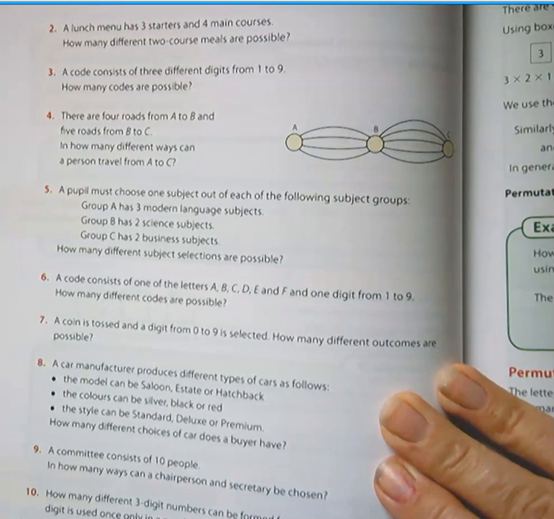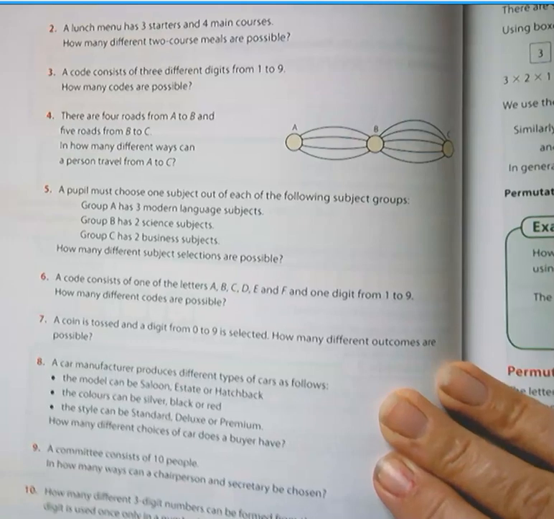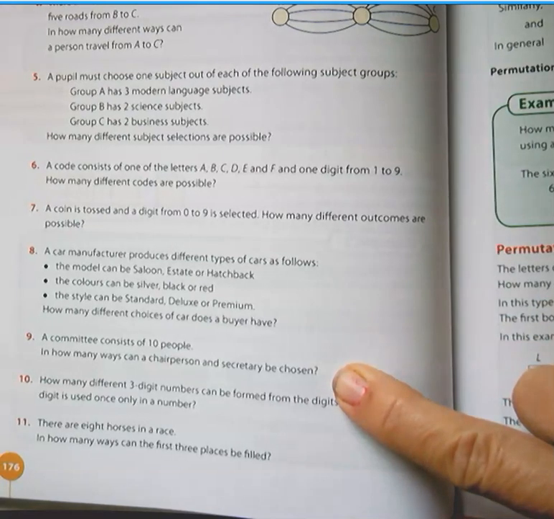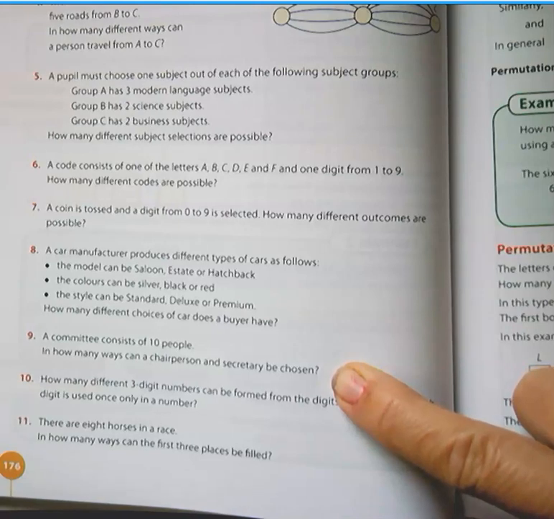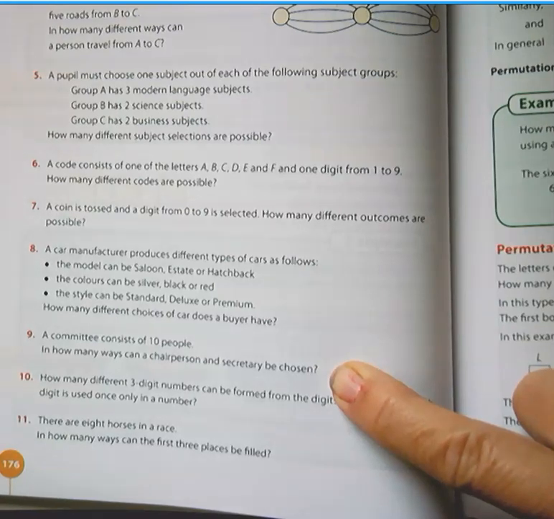Question 6. A code consists of one of the letters A, B, C, D, E, and F, and one digit from 1 to 9. So how many different codes are possible? How many ways can you choose a letter? So you've got 1, 2, 3, 4, 5, 6 ways. And how many digits have you got? You've got 9. So you go 6 times 9, which is 54. We look further down. A committee consists of 10 people. How many ways can you choose a chairperson and a secretary? You assume the chairperson and the secretary are not the same person. So you could have 10 ways to choose your chairperson, 9 ways to choose your secretary, so you've got 90 ways.